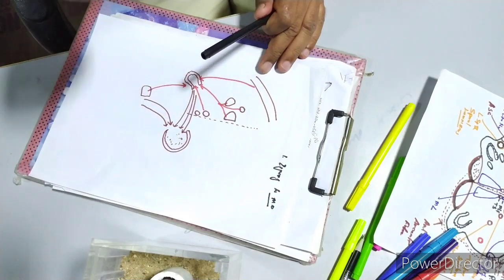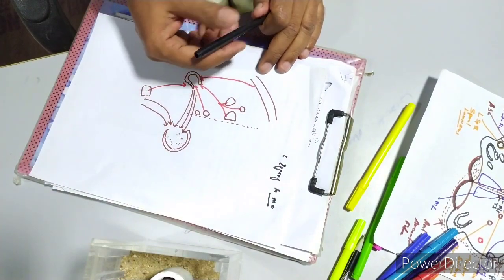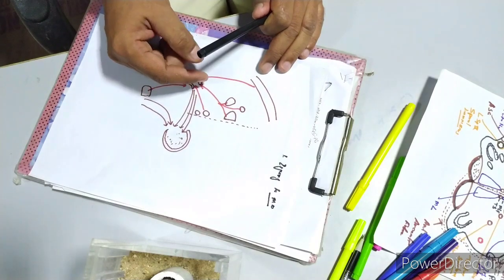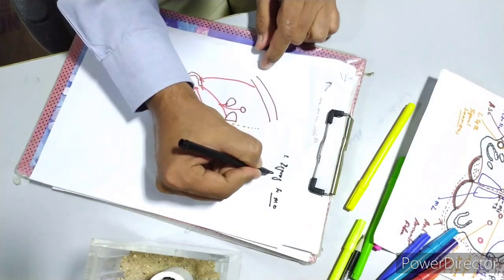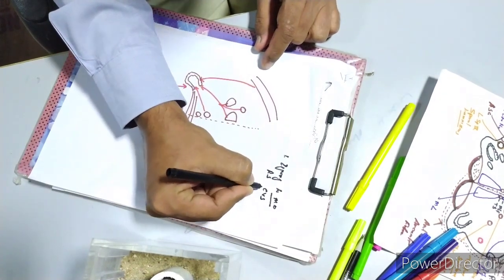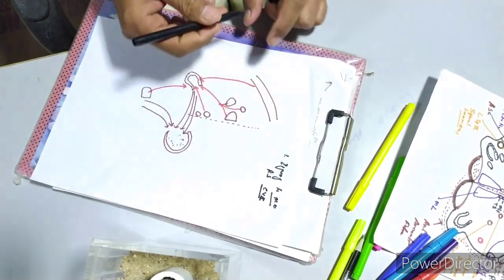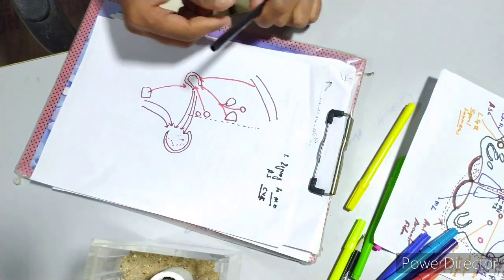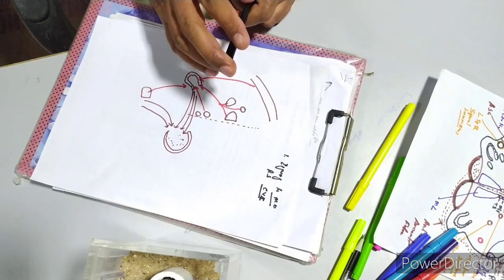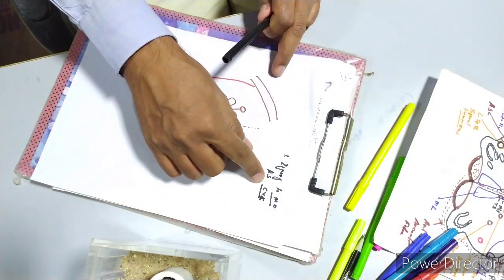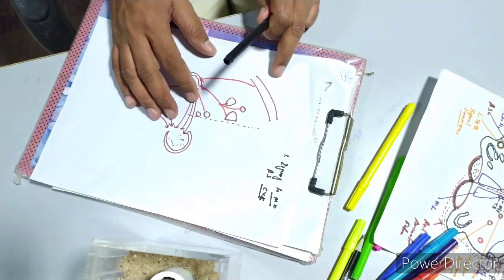This injury may be fatal because the medulla contains the important vital centers, the respiratory center and the cardiovascular center. So the patient may die on the spot due to the hard blow, due to injury to the respiratory center and the cardiovascular center.